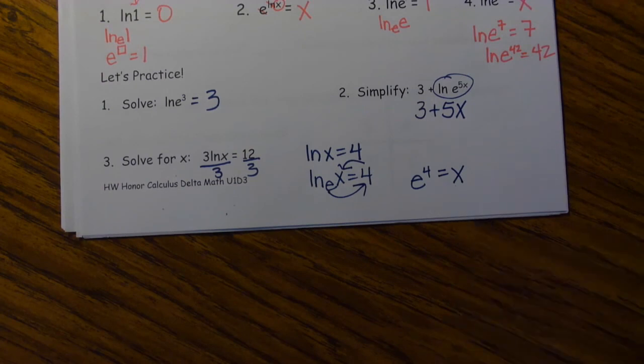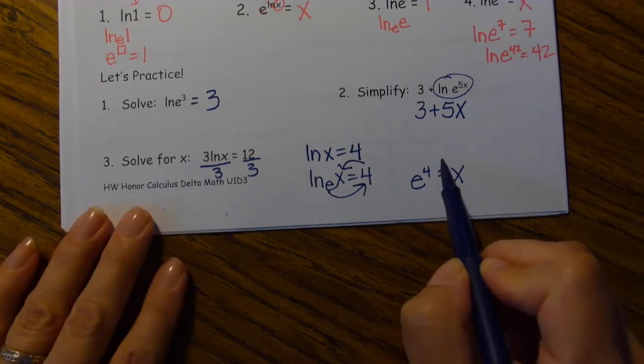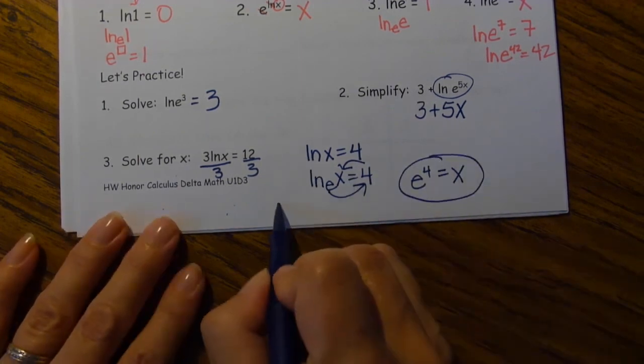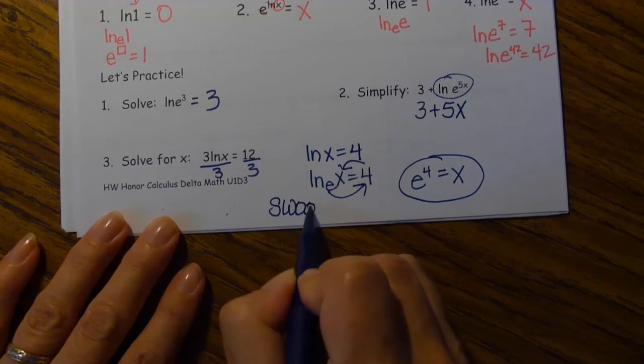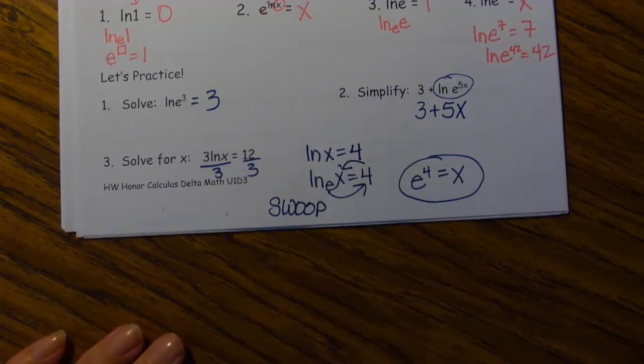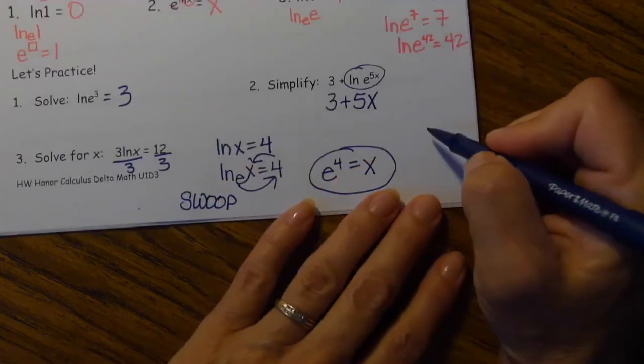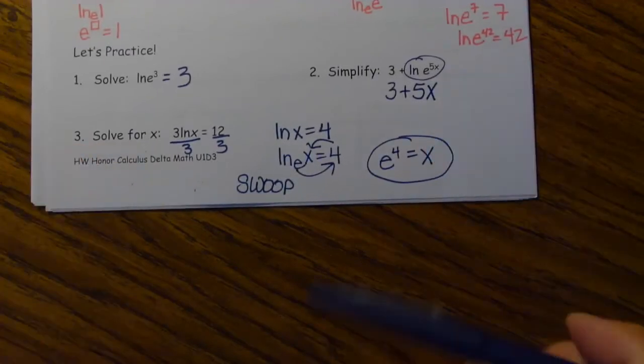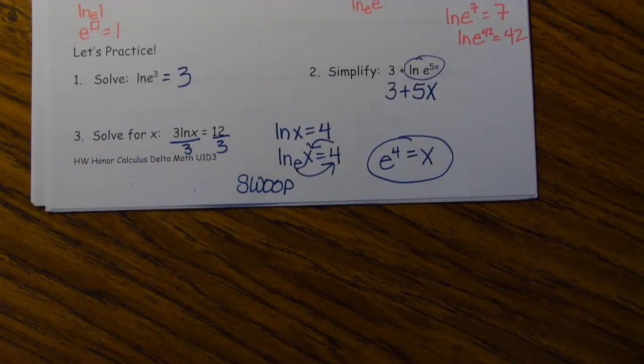Now I'm done. I don't care what e to the fourth is. No one asked me to finish that. I could type that into a calculator and get it. Don't forget to swoop when you have an ln or a log and a number on the other side. Right? What if I had this one? Well, no, I don't want to do another one. So we'll just stop with that. Does that make sense? All righty.